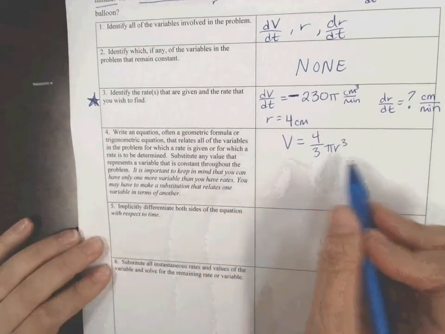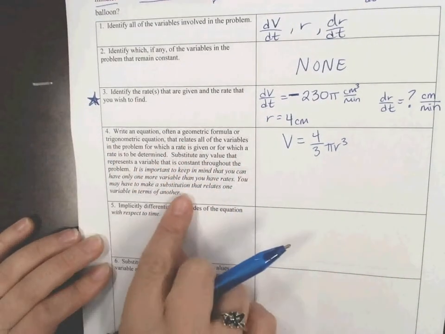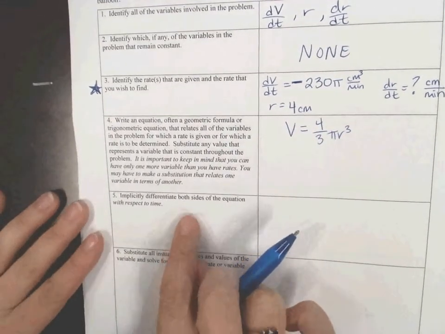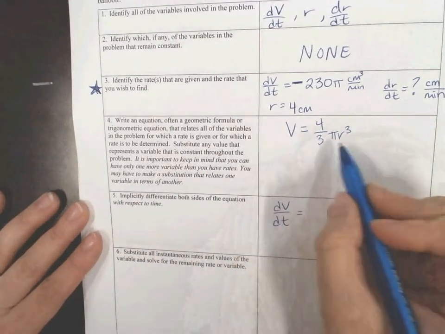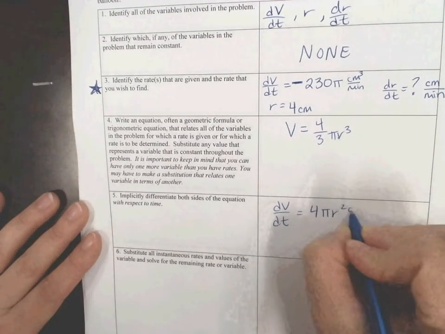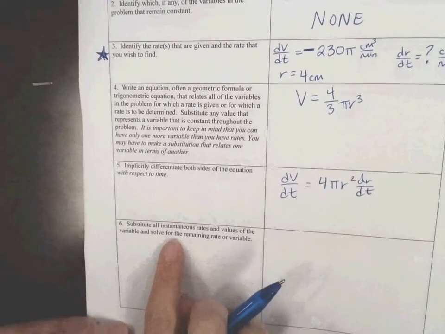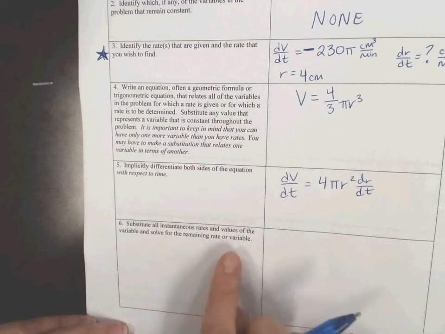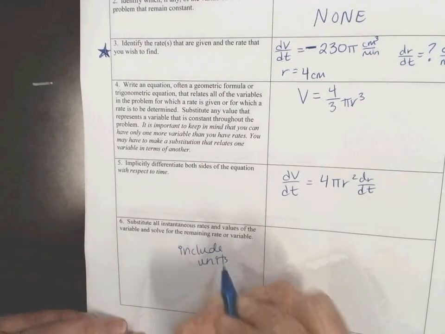Then I can jump down to step 5 because I don't have any constants to substitute. In a few different examples we will have to do more here, but right now, that's good to go. We are ready for step 5, which means implicitly differentiate both sides. So dV/dt is equal to the derivative of this side. r is your only variable, so it's 4 pi r squared dr/dt. Okay, and then at this point, we are going to substitute all instantaneous rates and values of the variable and solve for the remaining rate or variable, and we're going to include units. Write that in, please.